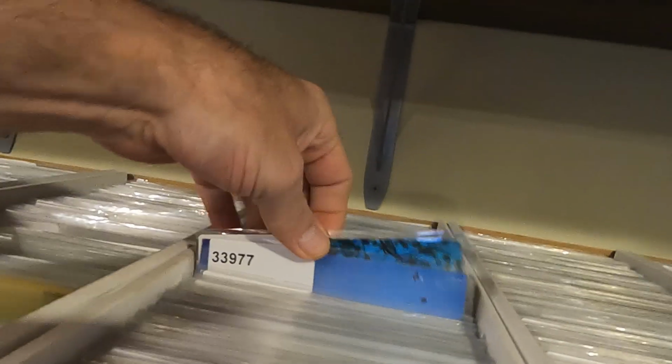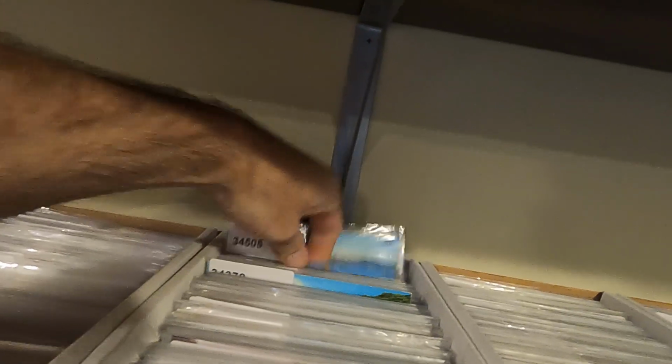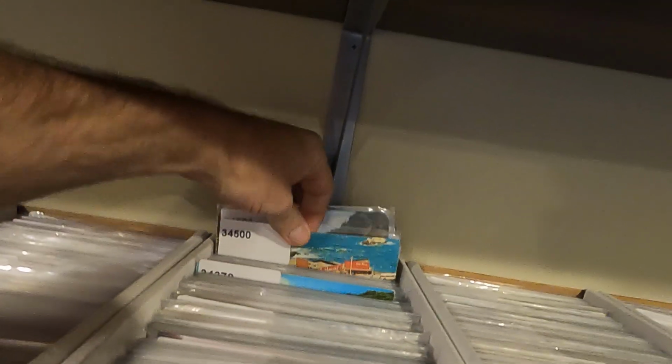Next one is 34500. There's 281. 34500. 7521. 34500.